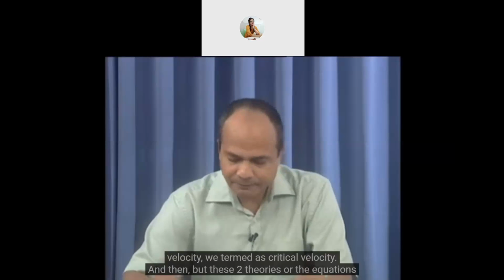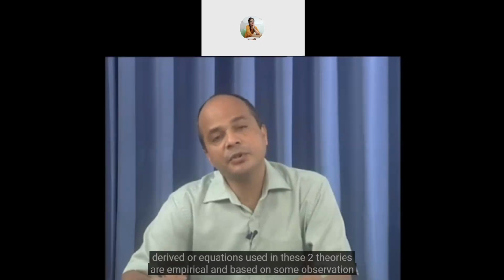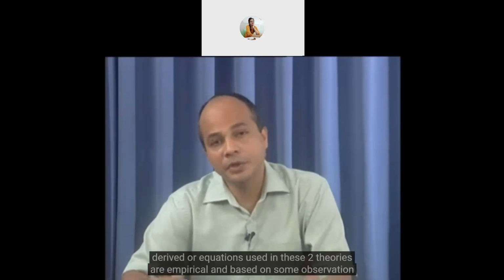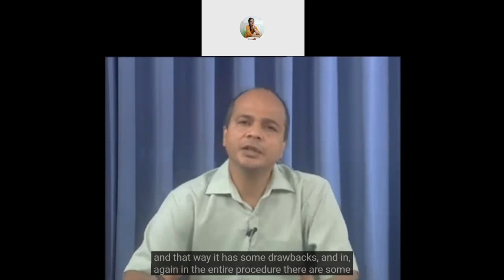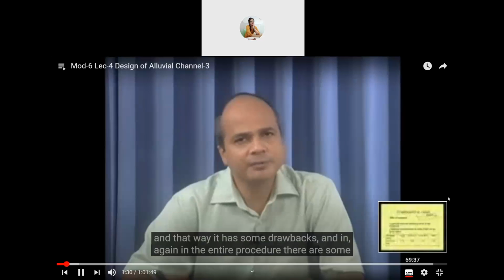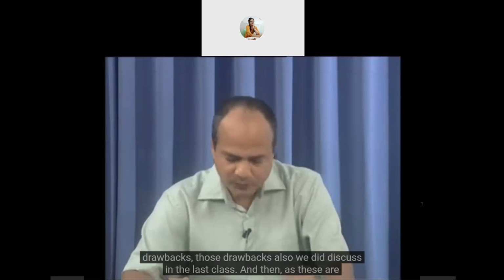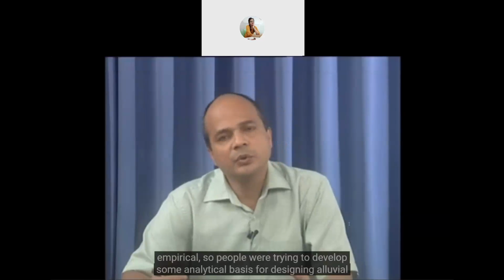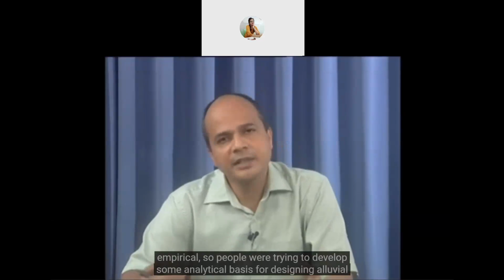But the equations used in these two theories are empirical, I mean based on some observation, and that way they have some drawbacks. And in the entire procedure there are some drawbacks. Those drawbacks we also discussed in the last class. And as these are empirical, people were trying to develop some analytical basis for designing alluvial channels.